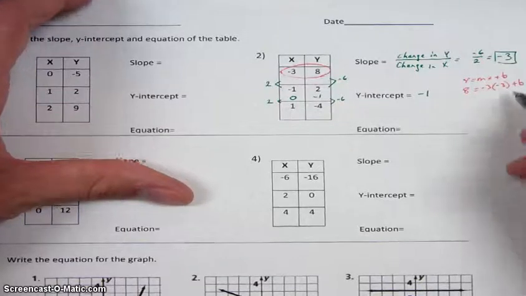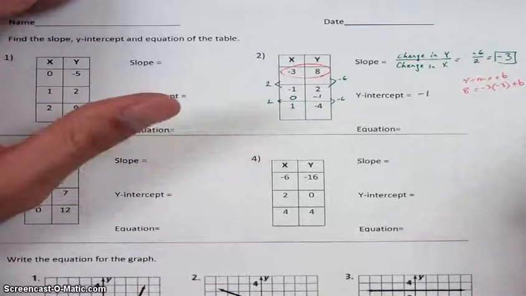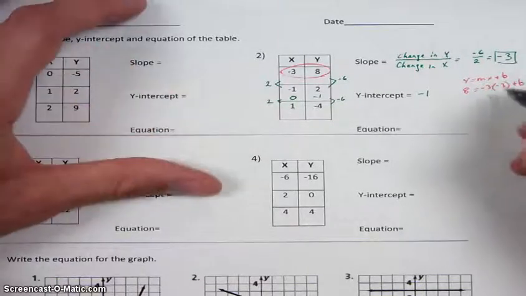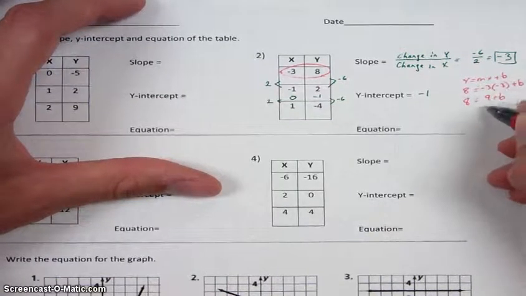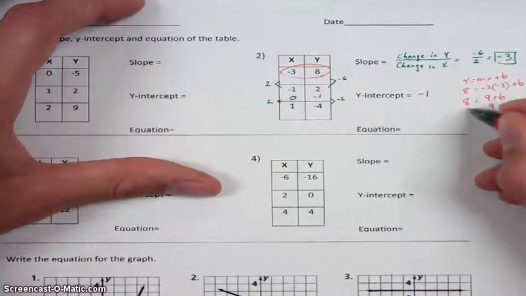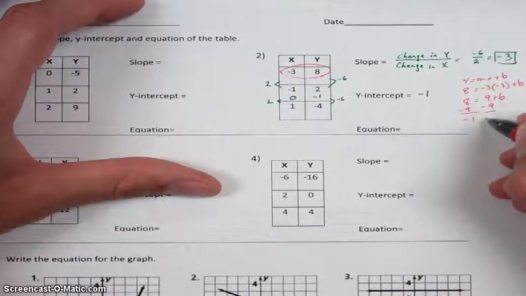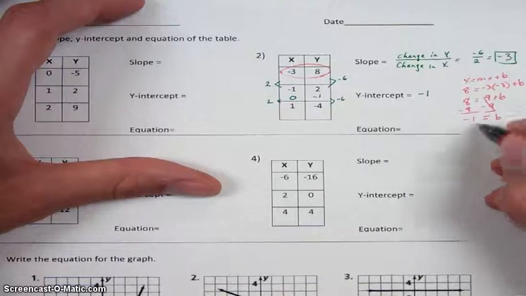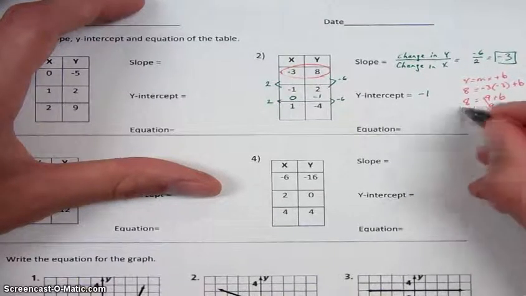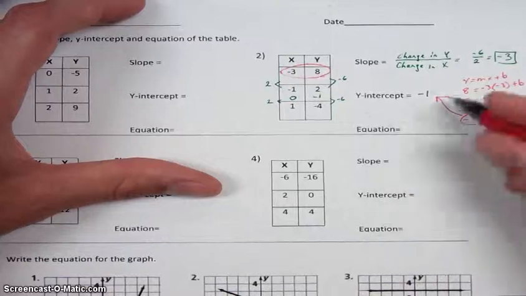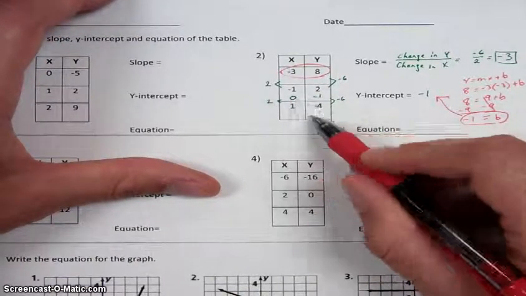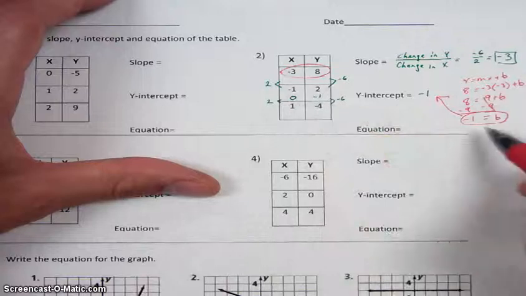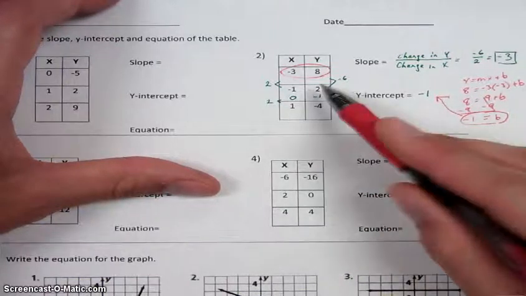Now, the only thing I don't know is b, and now I can equation solve for that last piece of information. 8 is equal to 9 plus b. Subtract 9 from both sides, and you see I still get -1 is equal to b, my y-intercept. So both methods work. This one only works if you're close to x equals 0. This works no matter what, as long as you can pick out a point that lies on the line.